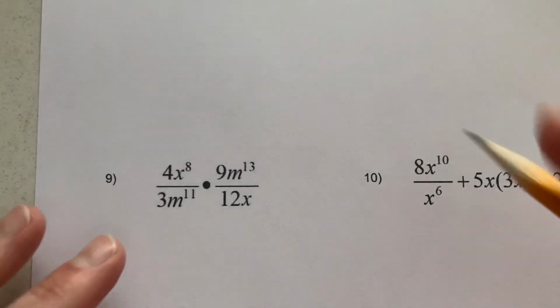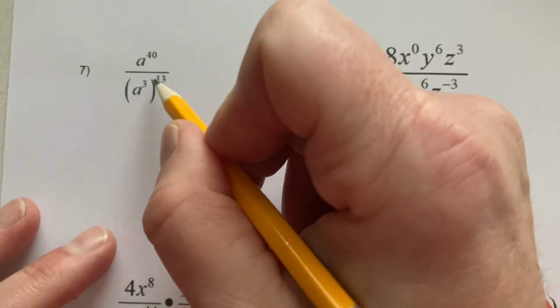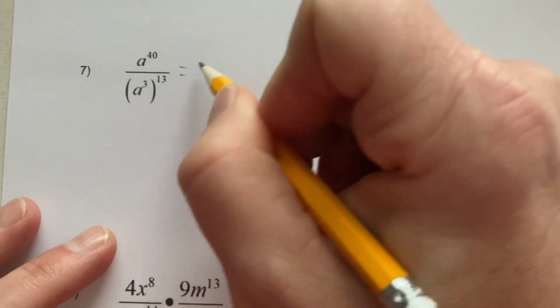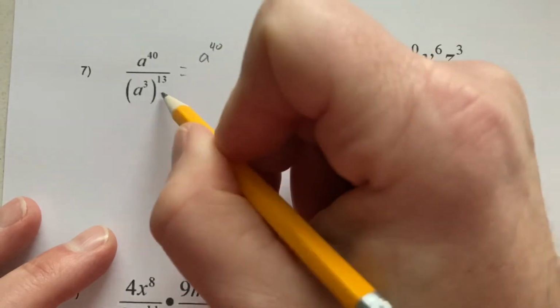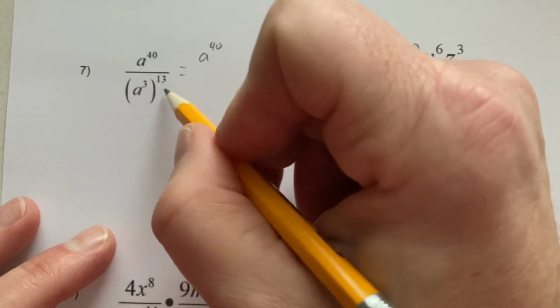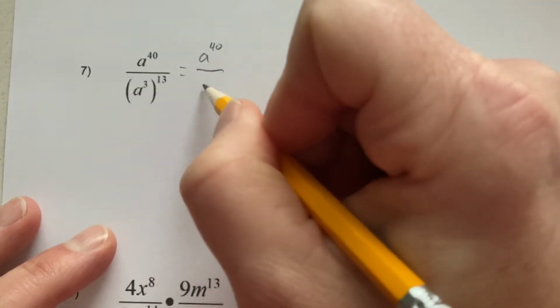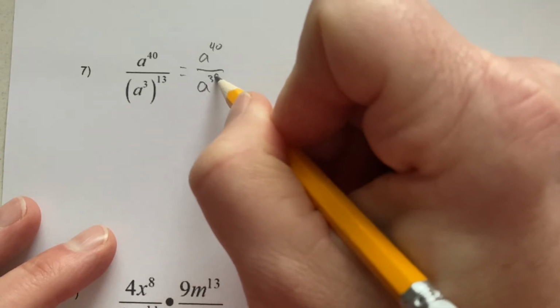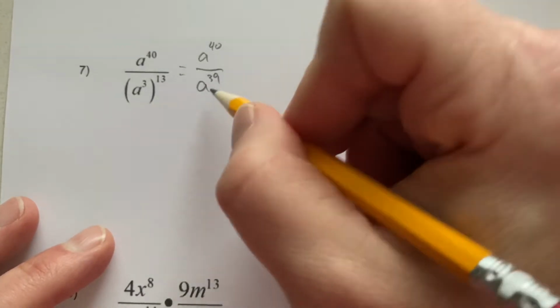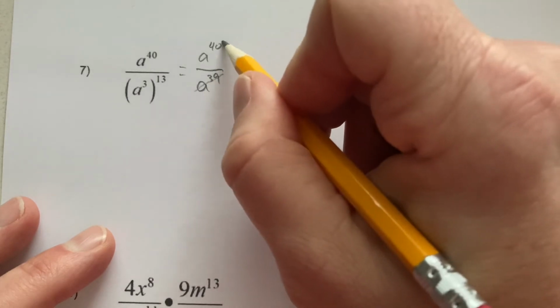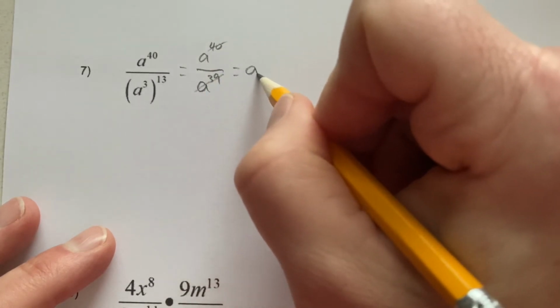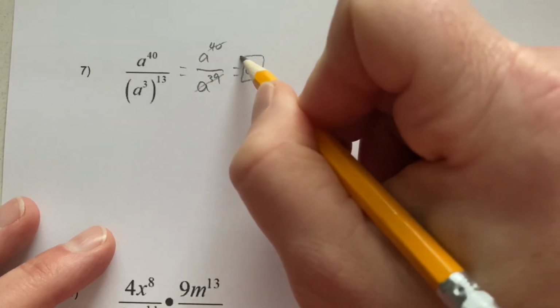Number 7 asks us to do this first. So the rule yesterday said to multiply, and the reason for that is you'd have 13 a to the third, so a to the third, a to the third, 13 times, would give us 3 times 13, 39 a's. And these 39 a's would cancel 39 of these and leave us with just 1 a left over, a to the first.